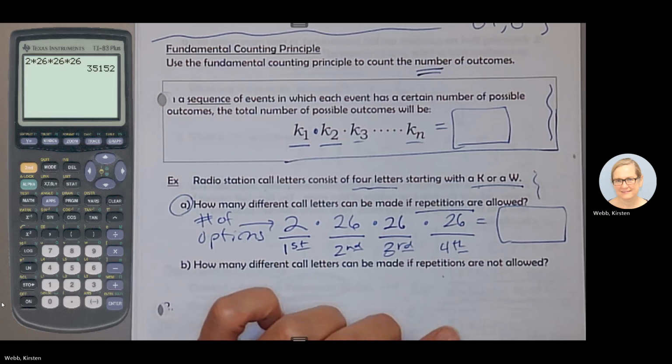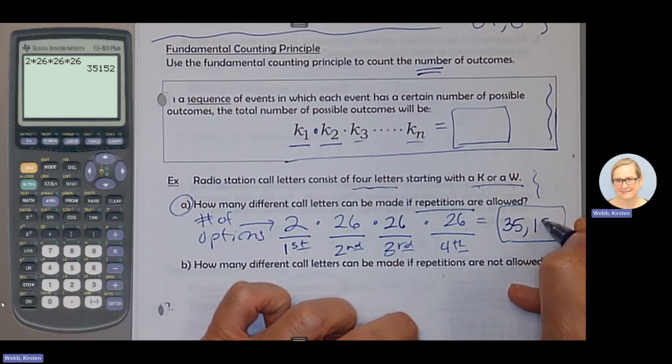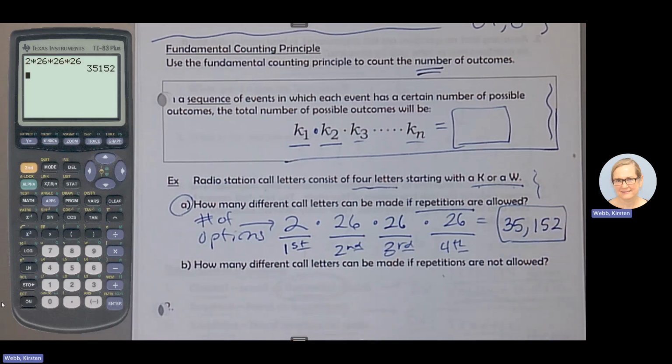Yeah, hold on. 26, because there's 26 letters in the alphabet. Yeah, I got that, the second thing, but why do we use it again? Well, there's no rules about the third letter. It looks like we still have the whole alphabet to choose from. Okay. And same with the fourth letter, we still have the whole alphabet to choose from. Okay. Gotcha. So I'm coming up with 35,152 just from multiplying those 4 little numbers together.